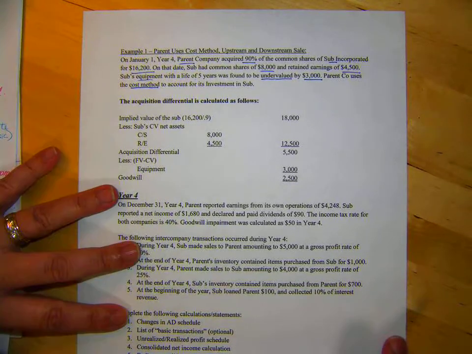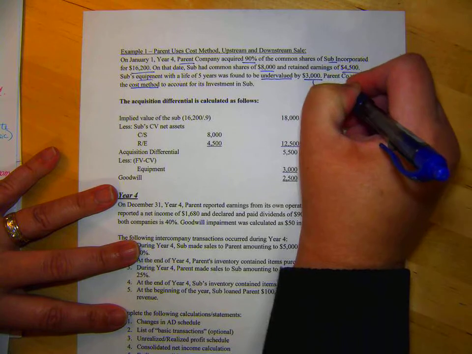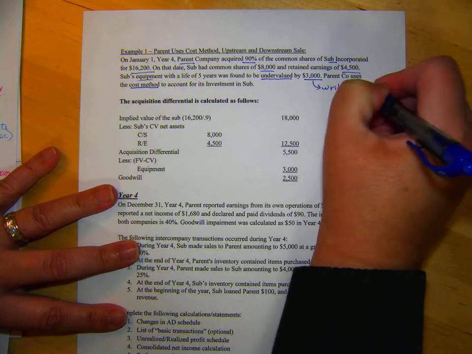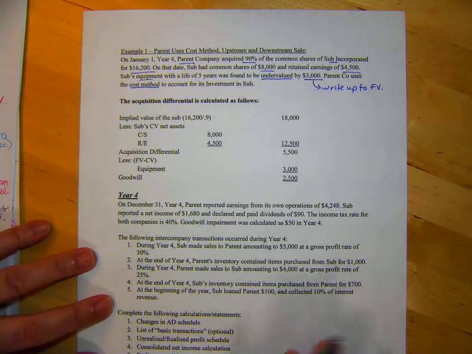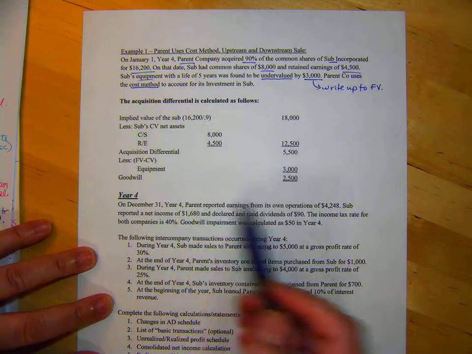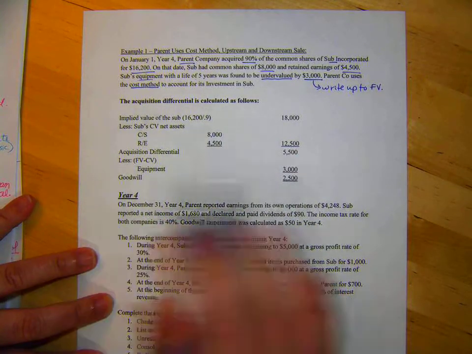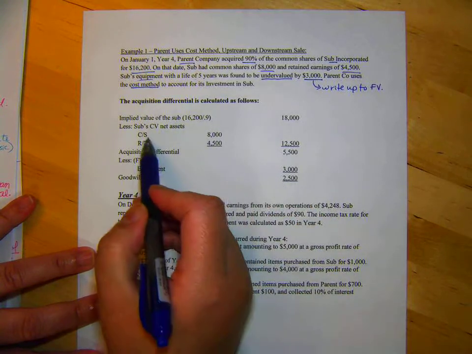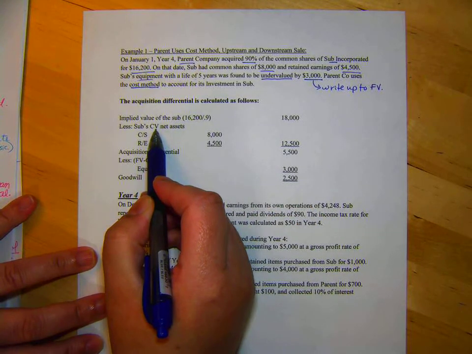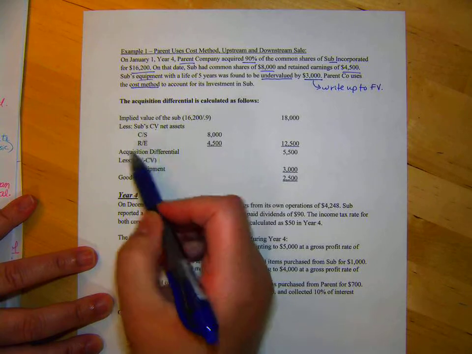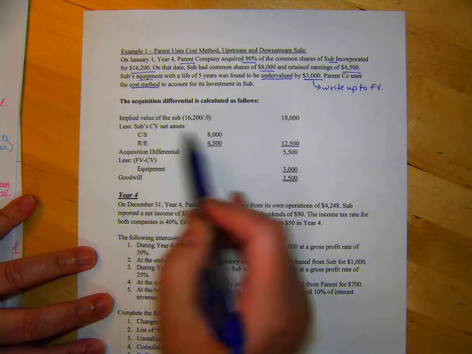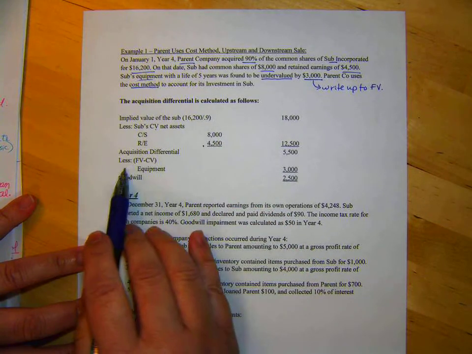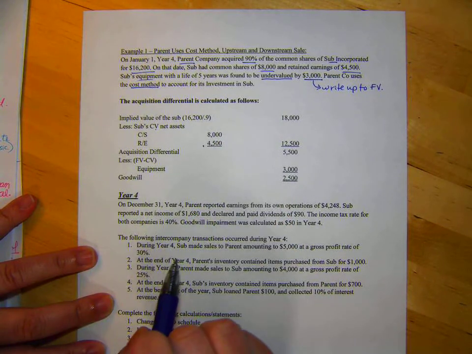Okay, so we need to write to fair value. So then it gives you the acquisition differential calculation, which you should know how to do by now. Notice here the sub's carrying value of net assets, we don't have their statement, so we just use the common shares and retained earnings and add them together, and then we take away the 3,000.